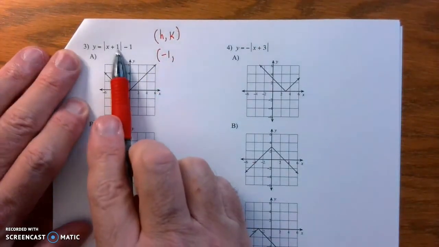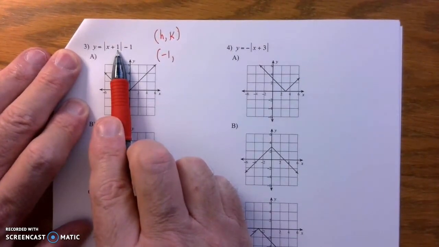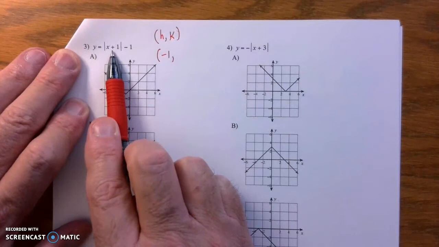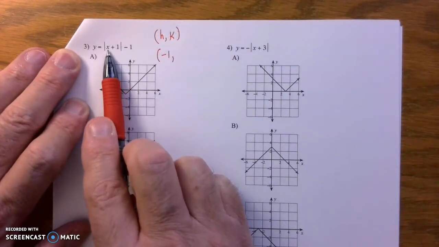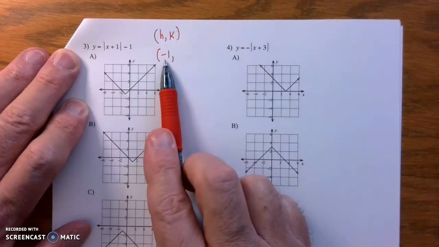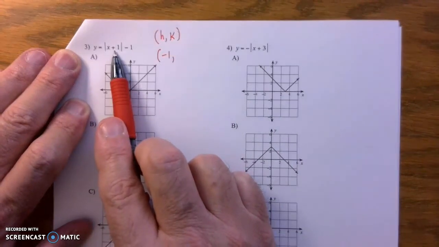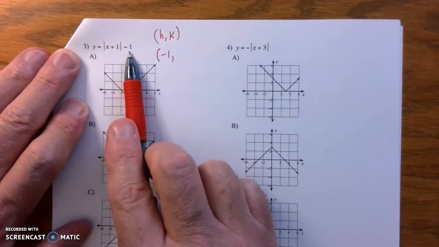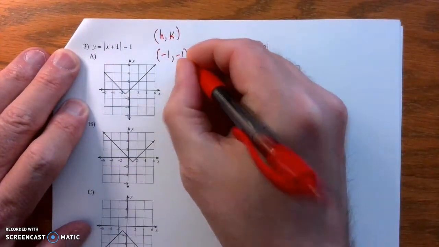Because remember, this is supposed to say x minus h. So this says plus h, so the h must be negative. Right? It's x minus -1, which is the same as x plus 1. So it's -1. I know that's weird, but just think of it like this: the opposite of what's inside, exactly what's outside. It says there -1, so that's what the K is, -1.